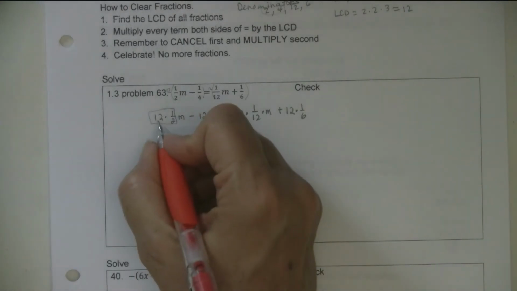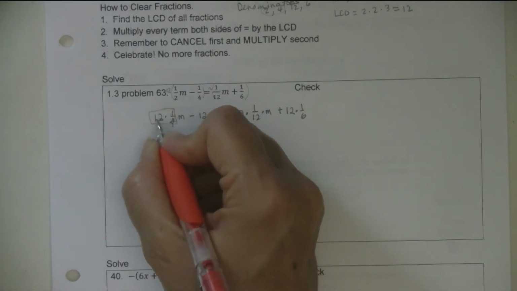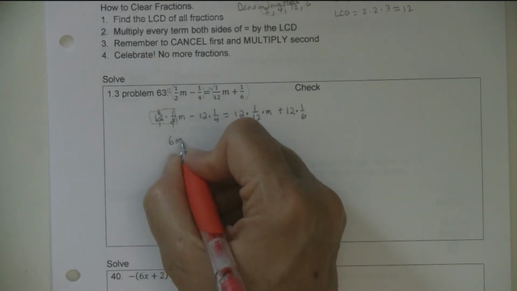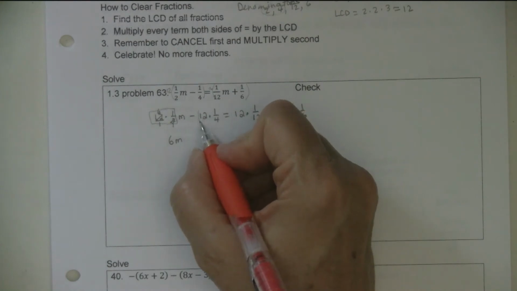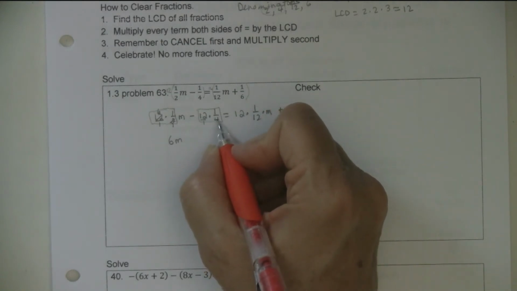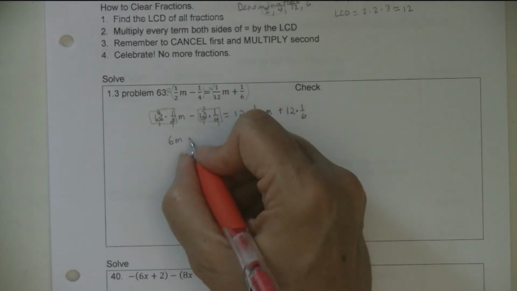And so you could think of this as 12 over 1, and 2 goes into 12 6 times, and that'd be 6 over 1, so this is 6m. Or, your choice, you could use your calculator. What's 12 times 1/4? So you can do the math by hand, 12 over 1, right? And this leaves 1 in the denominator, minus 3.